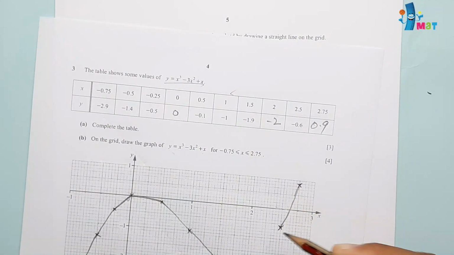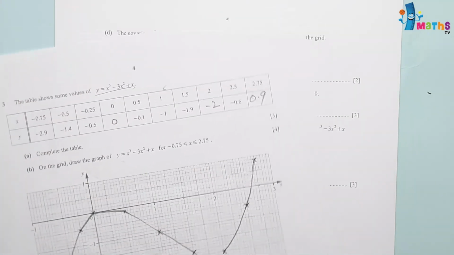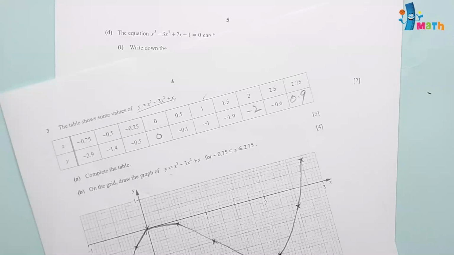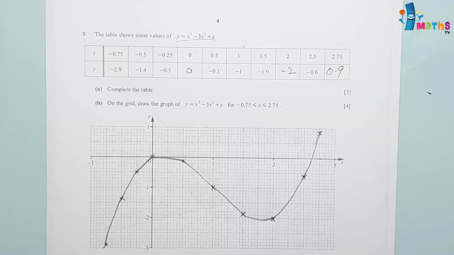By practice you can try to draw a smoother curve. So this will be like this. So we have drawn an almost smooth curve.